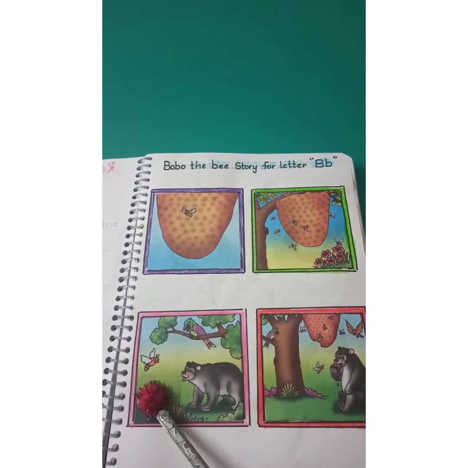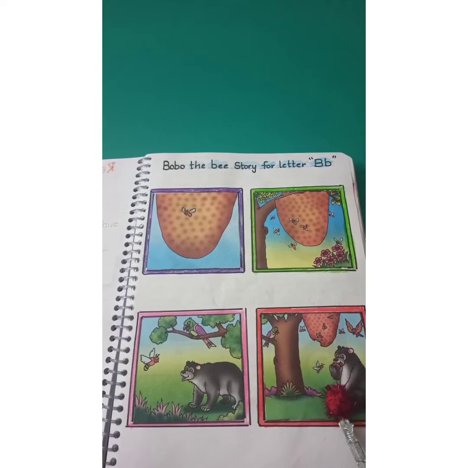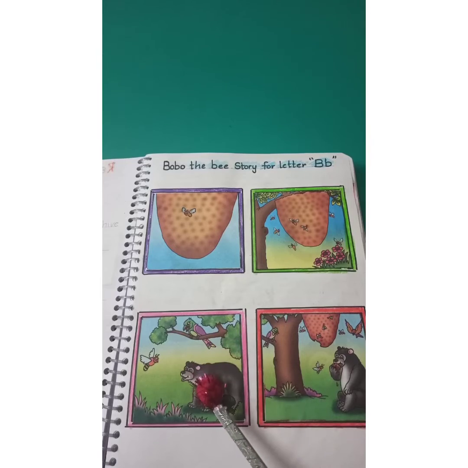Bobo's friends were a bird and a bear. The bear liked to eat honey. Bobo, bear, and bird were good friends. They always helped each other.